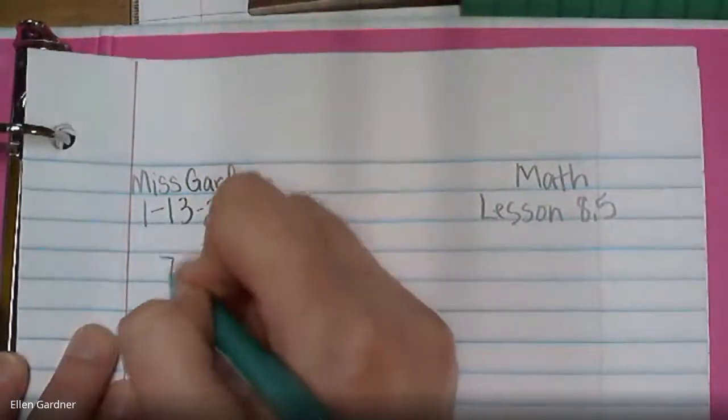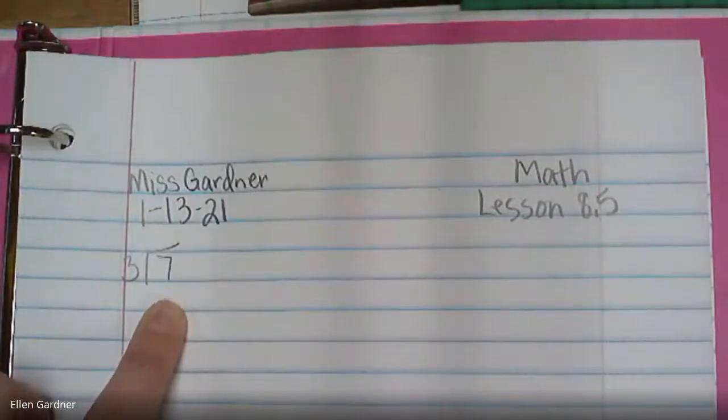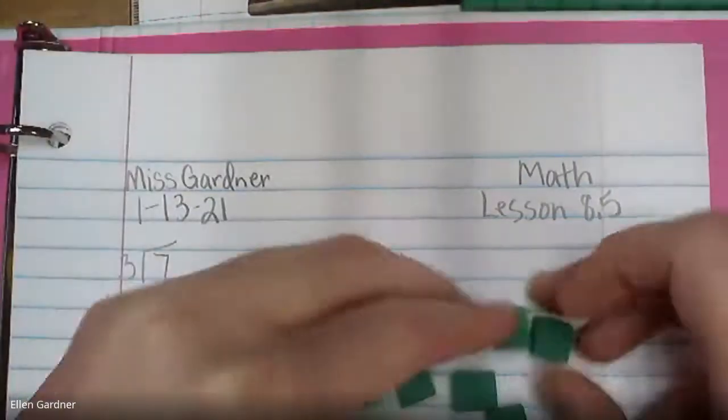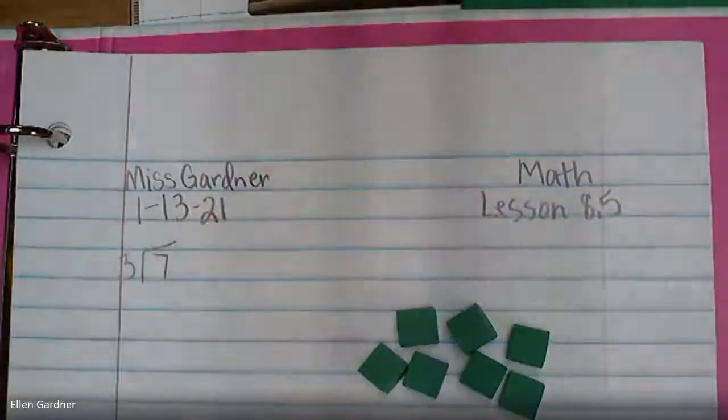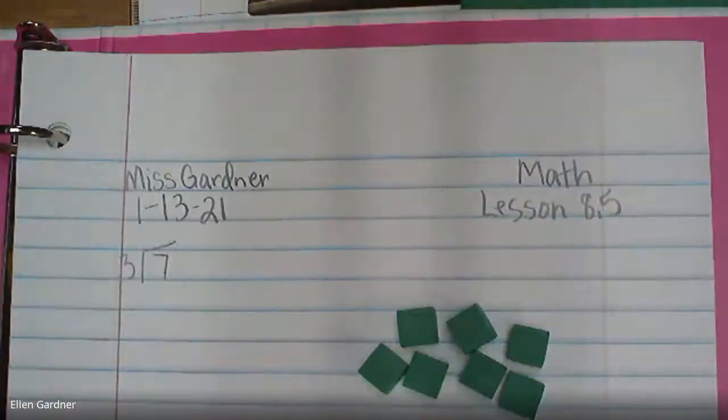Now I'm going to write it like a long division problem. If we have 7 that we want to divide by 3, well, the first step, as we've learned with division, is to think of it like a multiplication problem. 3 times what is 7? But is that one of our math facts? No. 7 is not on a times table of multiplying by 3.